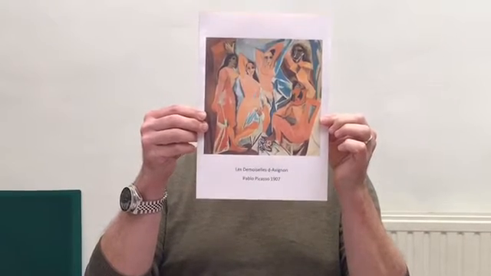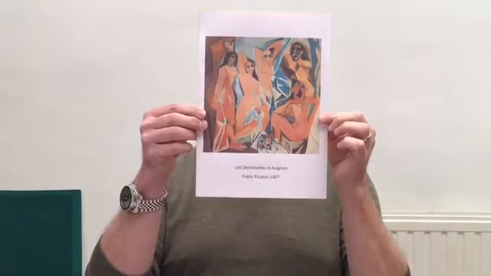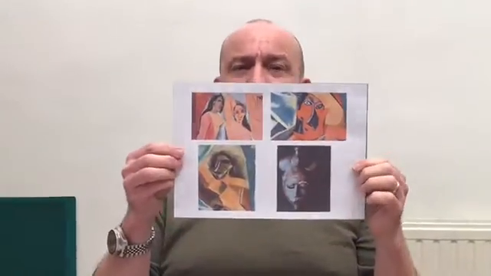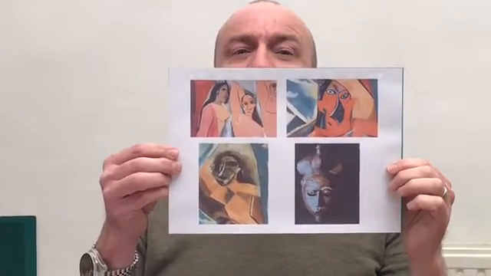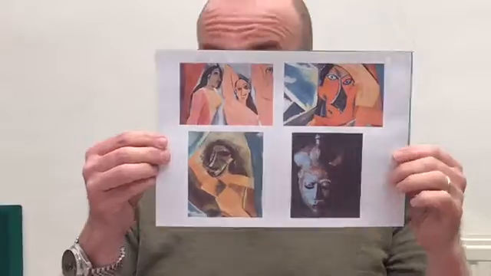We can see in this painting how he has used that influence, those features, within the face itself. We can see, for example, here, how particular characters within the painting take on the features of particular masks that Picasso was interested in.